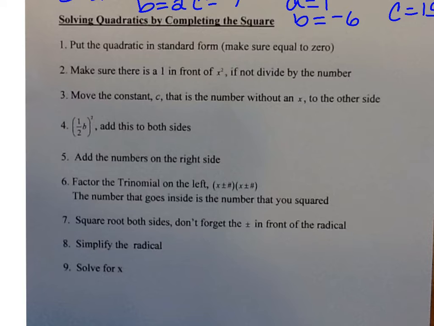And then you do want to write this, and I forgot to write this down. After you get that, write it as x plus or minus the number, whatever it is, squared. Okay? And then you're going to square root both sides. Don't forget to put the plus minus in front of the radical. Simplify the radical and solve for x. All right, so we're ready to get started.